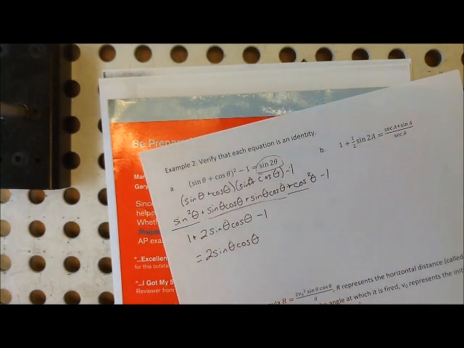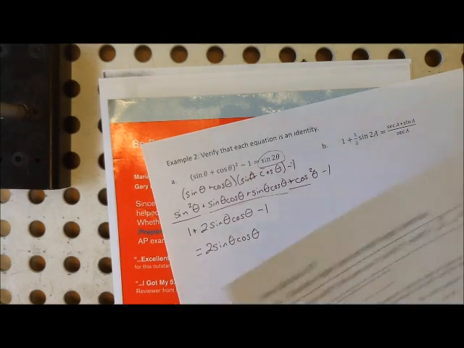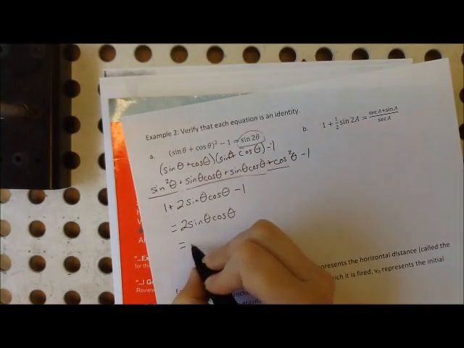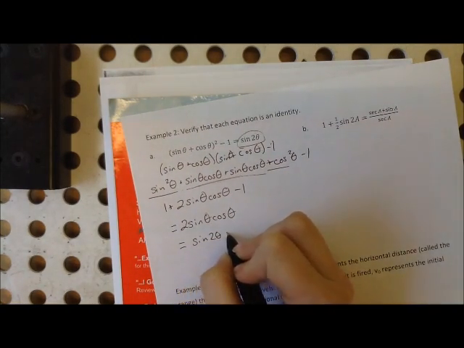Well, that didn't give us the other side, but the formula for sine 2 theta is 2 sine theta cosine theta, so that means this does equal sine of 2 theta, and we have verified.